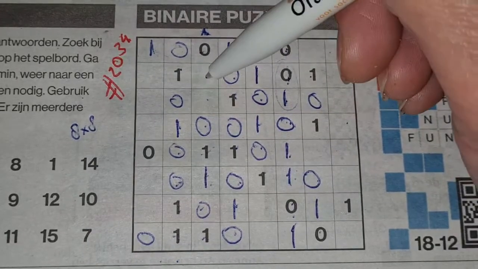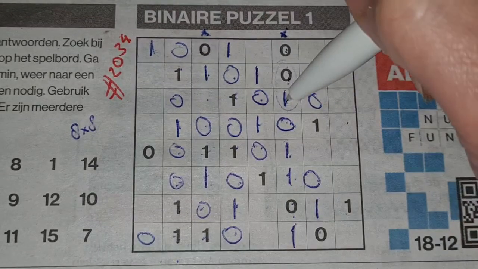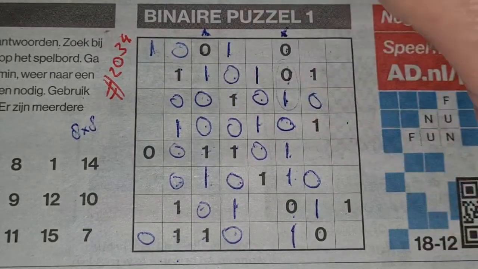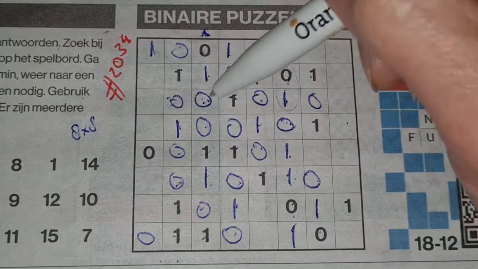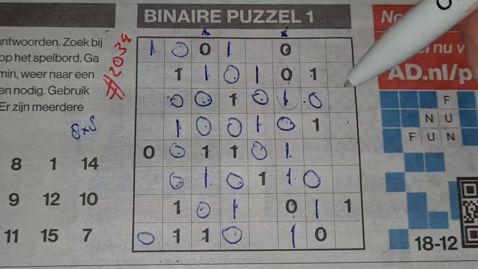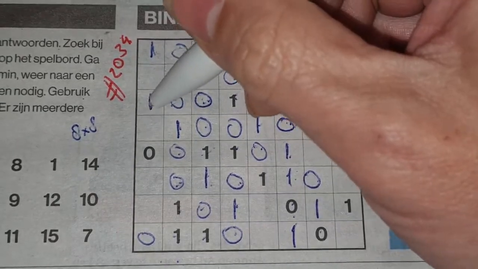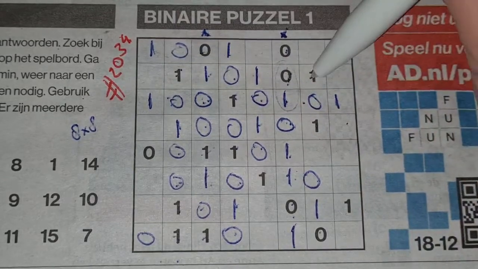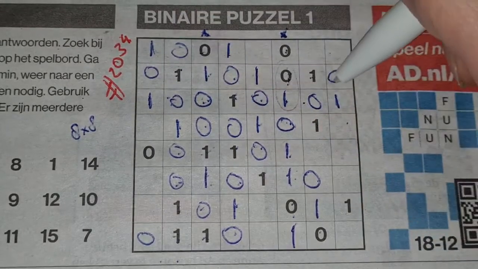We have an O here, this should be a 1. We have an 1 here, this should be an O. Double O, we have 4 O's now in this row, so the rest are 1's. We have here 4 1's, so the rest are O's. Alright.